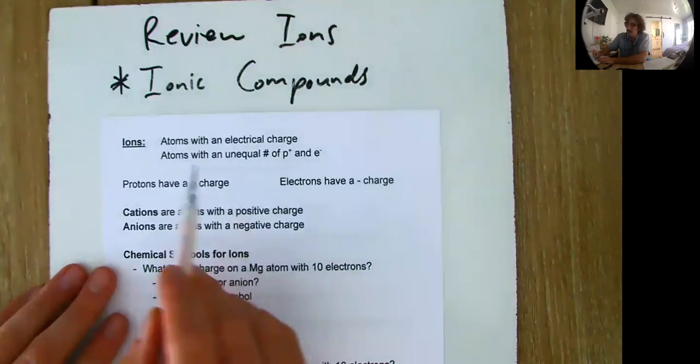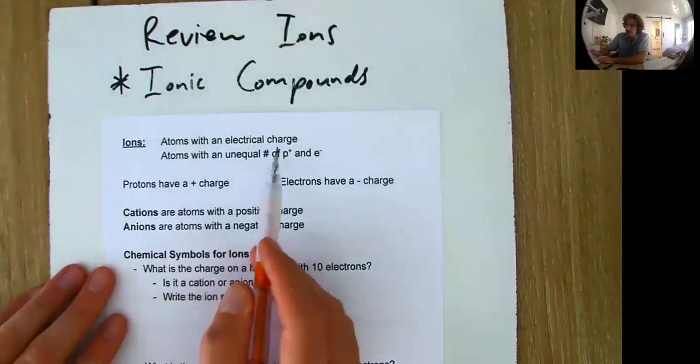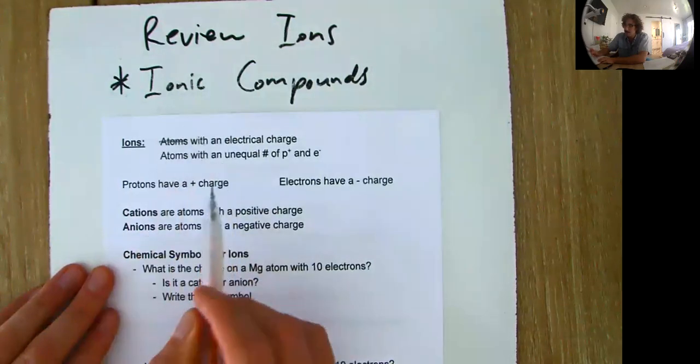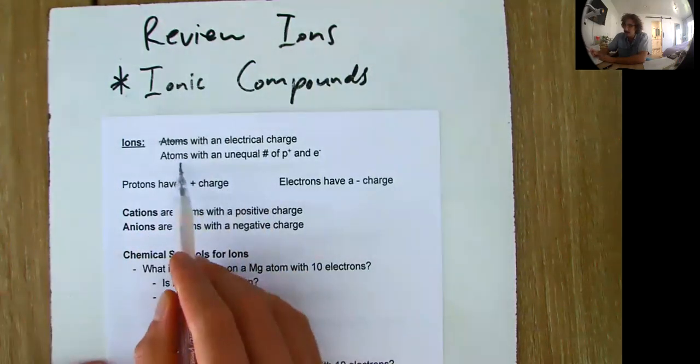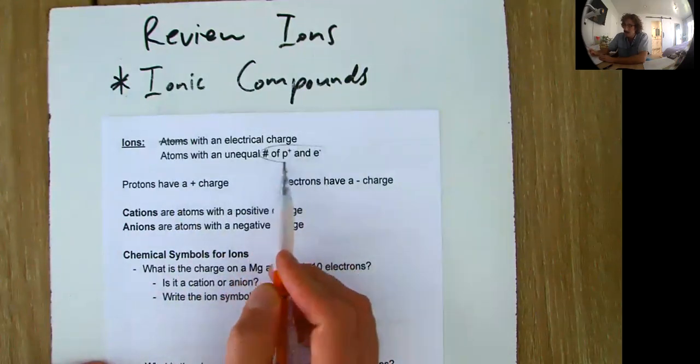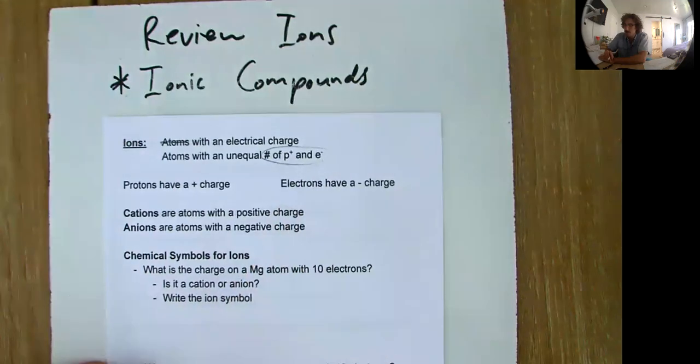These are ions. Ions are atoms with an electrical charge. So we don't even want to call them atoms anymore. Let's call them ions from now on. So atoms with an electrical charge. Atoms with an unequal number of protons and electrons. That is what gives an electrical charge, when there's a difference of protons and electrons.